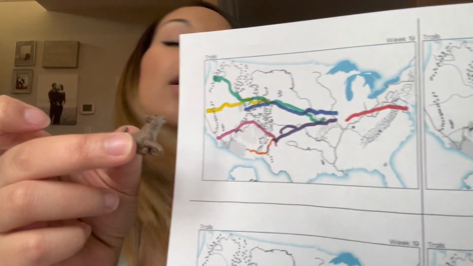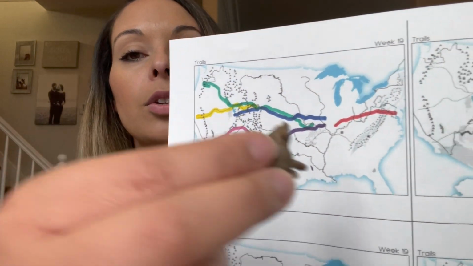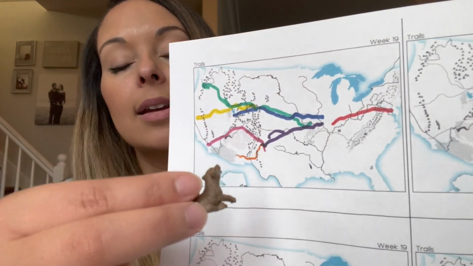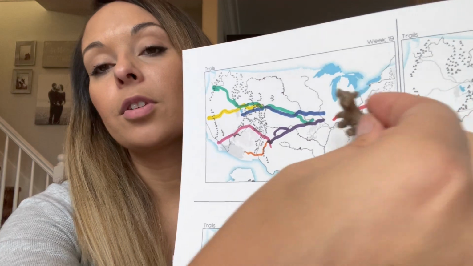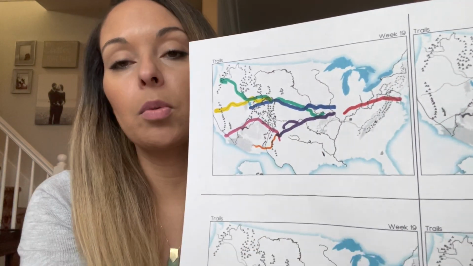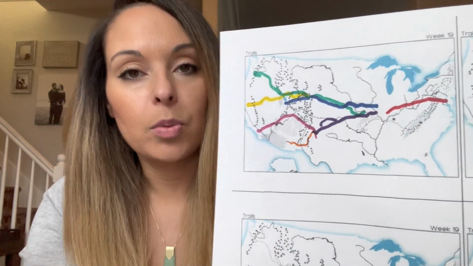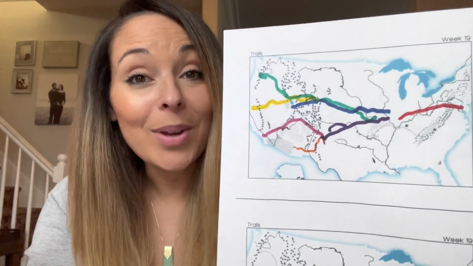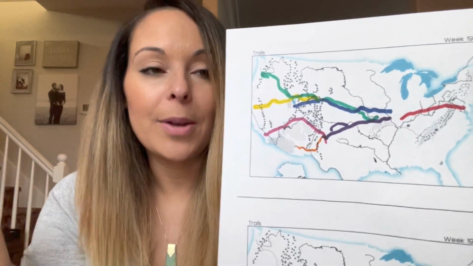And what we did in class was we would do the trail, and every time we added another trail, we would recover the trails that we have done since then, so that we're reviewing all the trails as we go. And that's how we covered our geography.